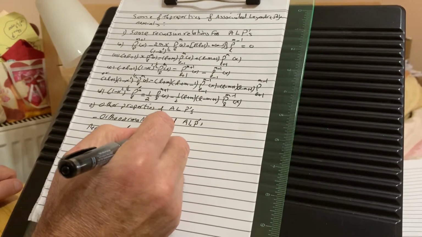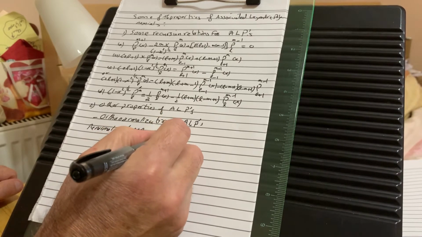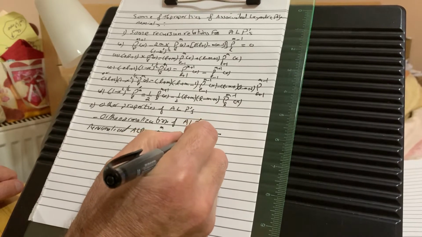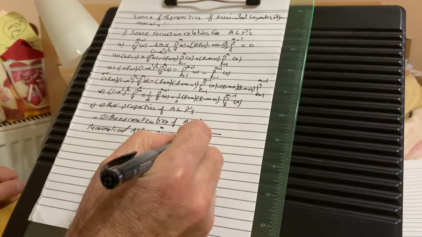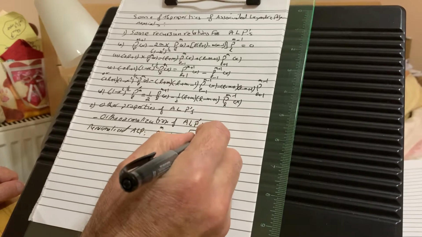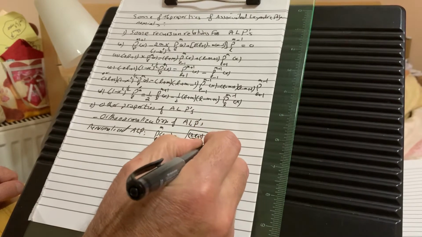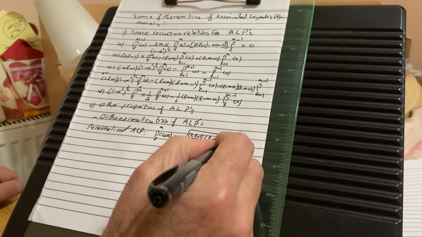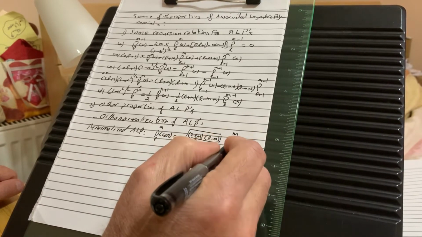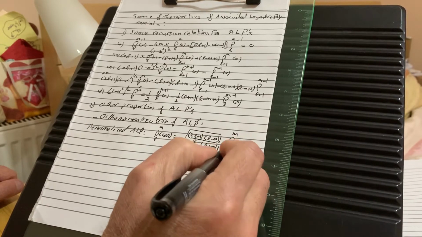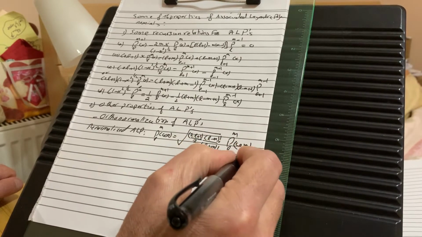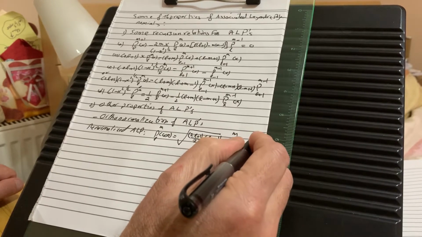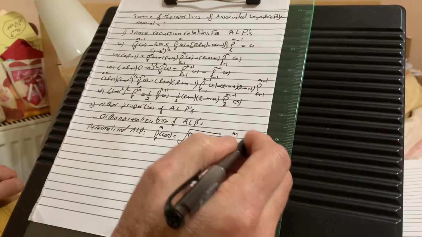P_l^m(sine theta) equals the square root of (2l plus 1) over 2 times (l minus m) factorial over (l plus m) factorial, times P_l^m(cosine theta). Obviously, the magnitude of m here is always less than l.